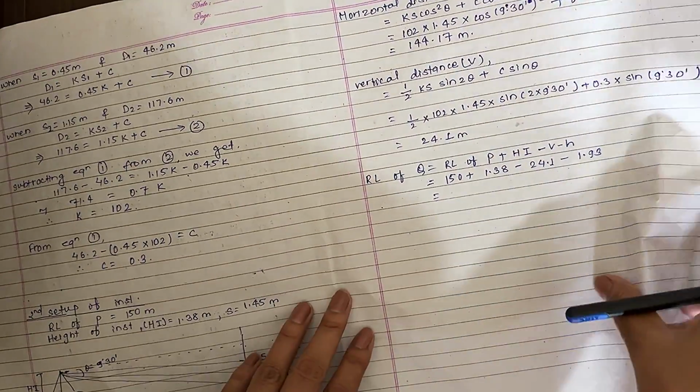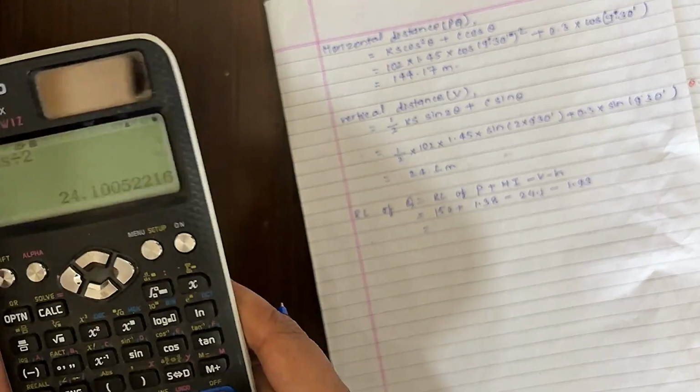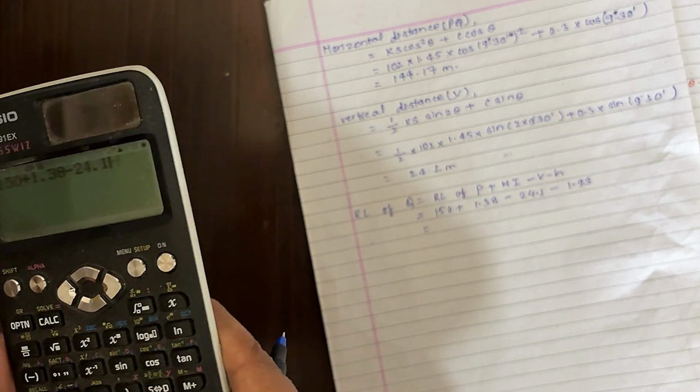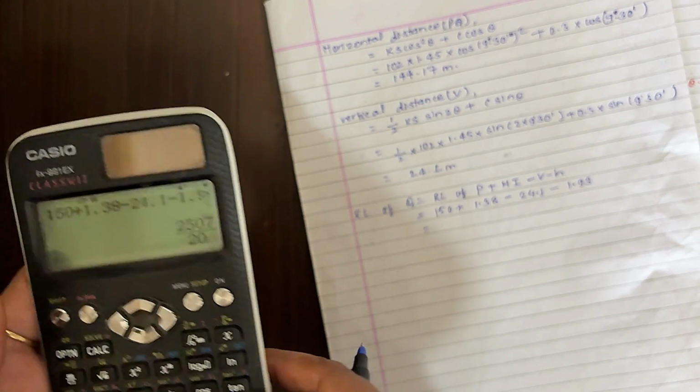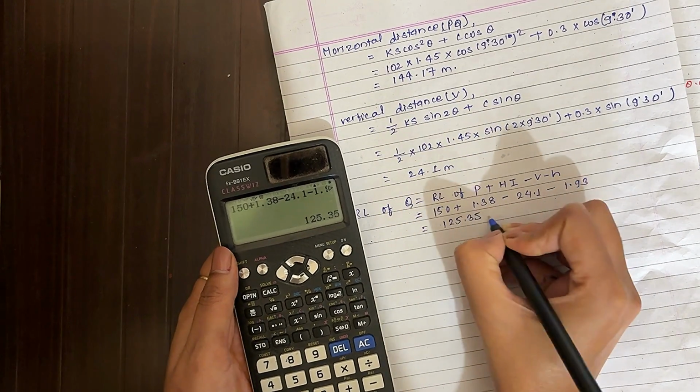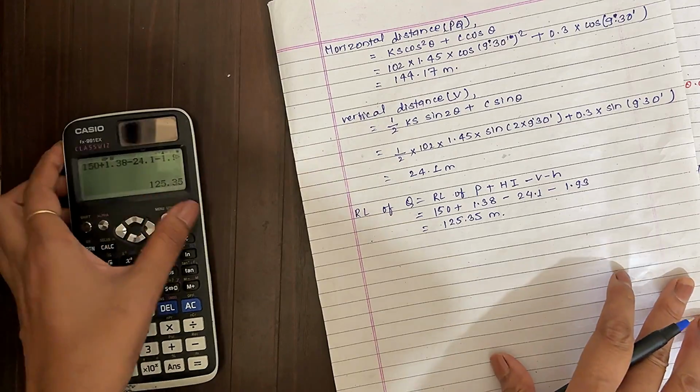So 150 plus 1.38 minus 24.1 minus 1.93 is equal to 125.35 meter. So we get the RL of Q.